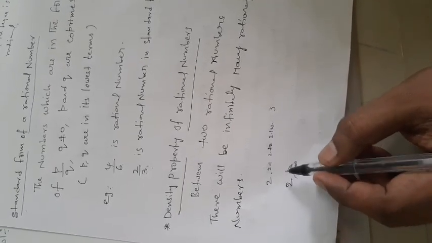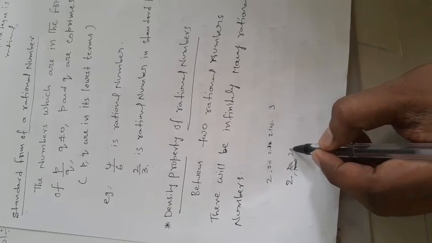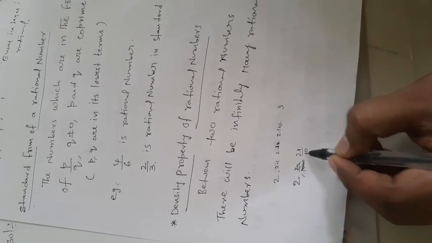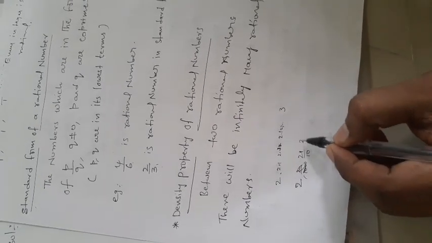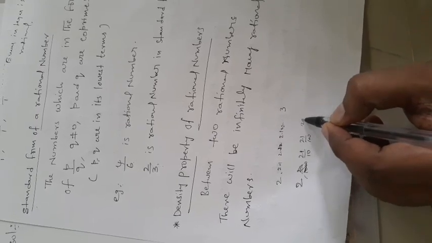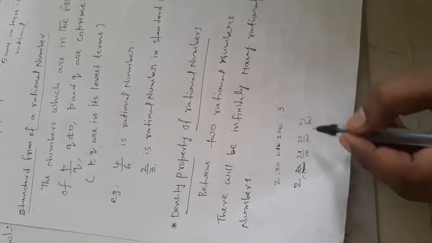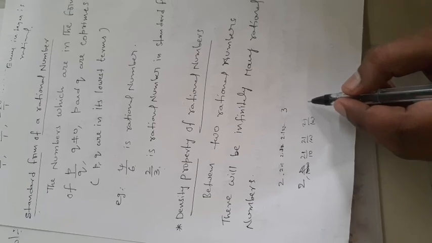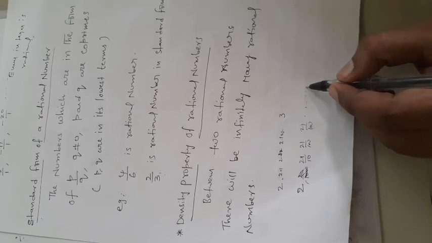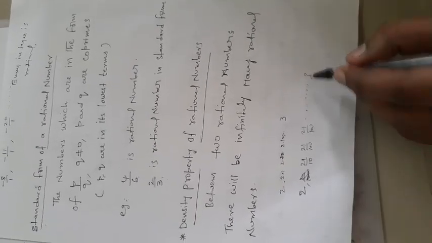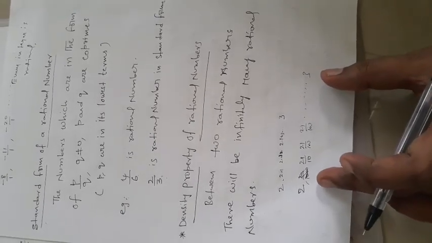Between 2 and 3 you can write 2.1, which is 21 by 10, then 21 by 100, 21 by 1000, and 2.2, 2.3 like that. Between 2 and 3 we can insert many rational numbers.